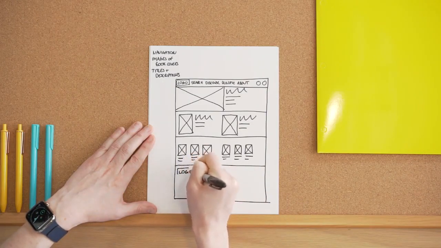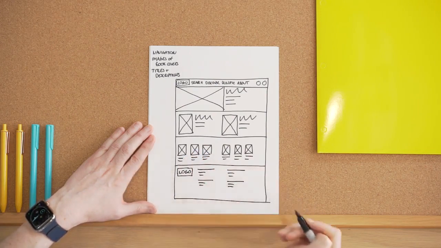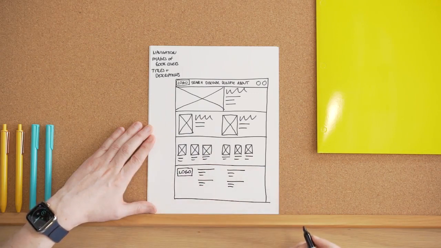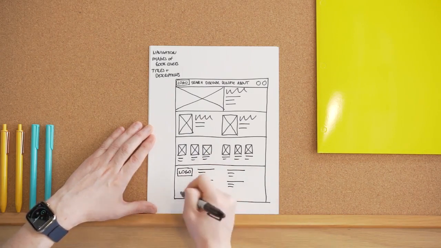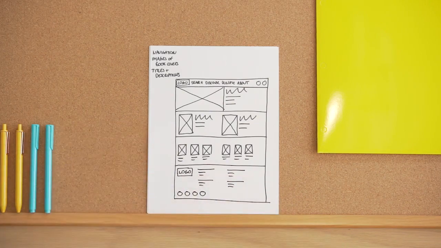In the footer, I'll also include the logo of the library because I want to show the full version of the logo that has the library name next to it. We'll use a smaller version of the logo in the header to save a bit of space. All right, my first wireframe is complete.